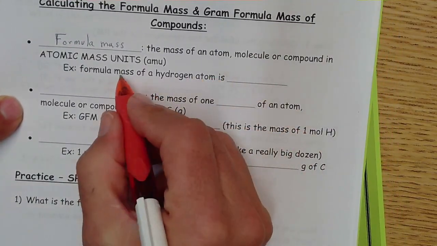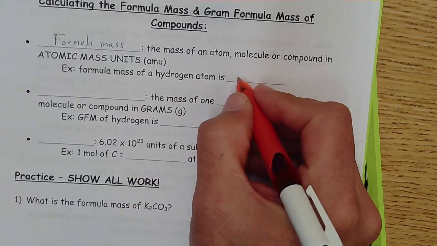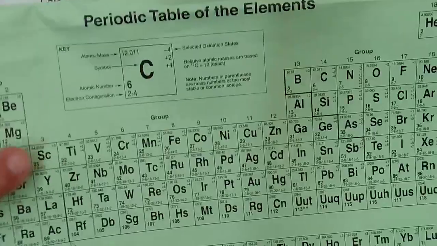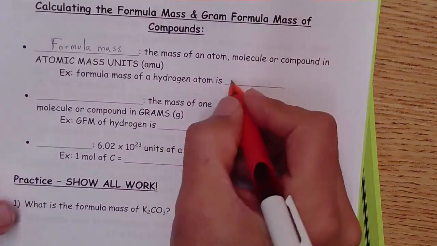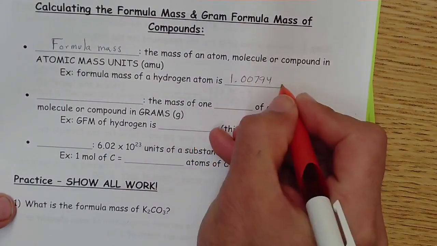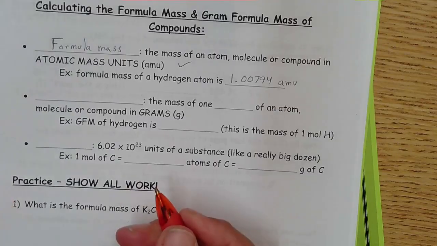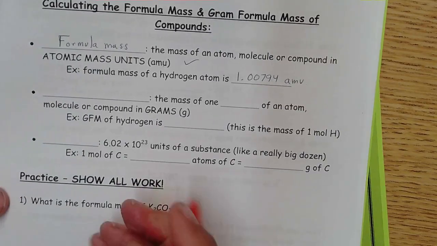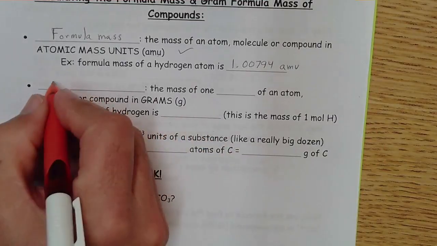So when we take a formula mass of a hydrogen atom, for just 1 hydrogen atom, you take a look on the periodic table again. We look up there and see that it is 1.00794 AMU. And that's what we measure formula masses in. Then we have a different kind of measurement, and that's called the gram formula mass.